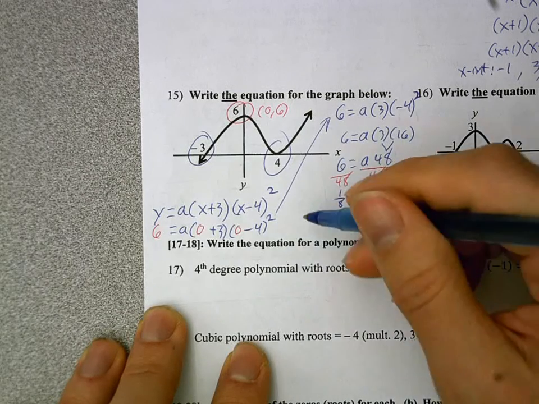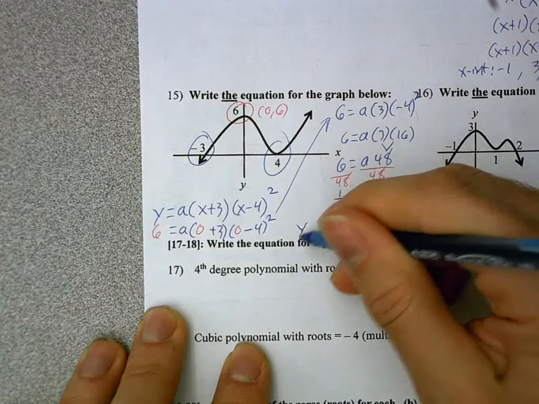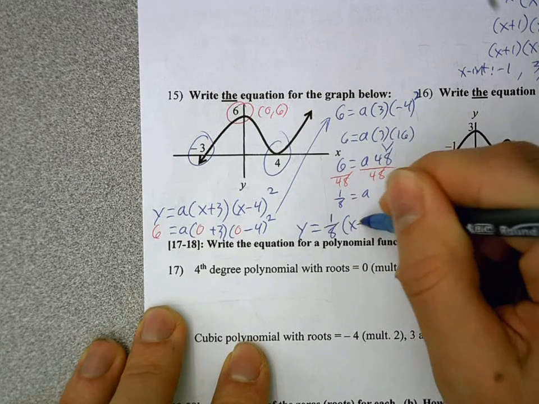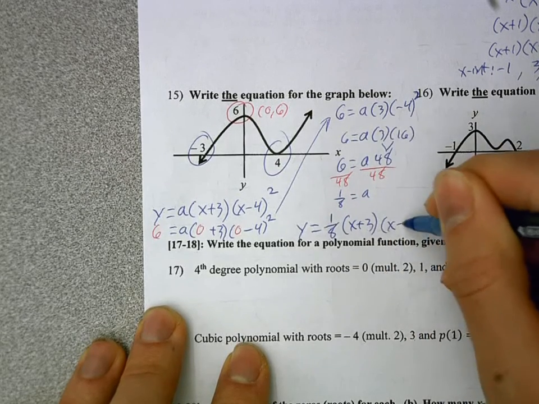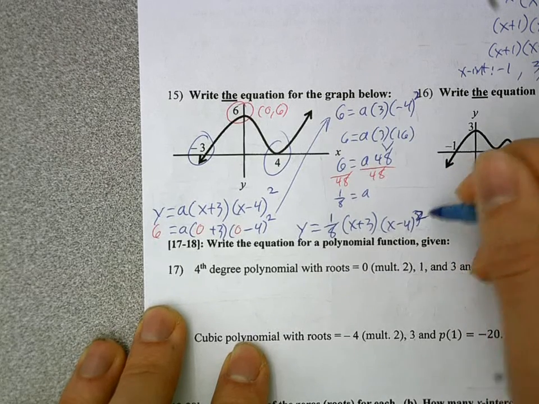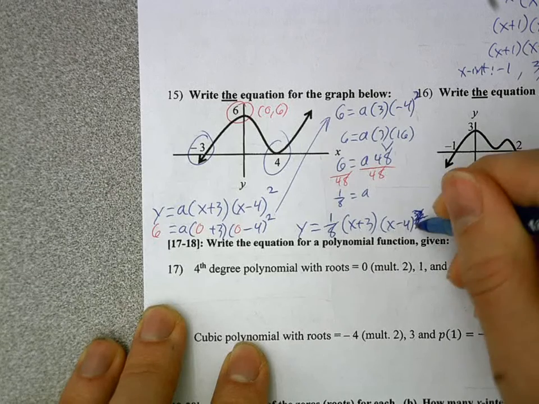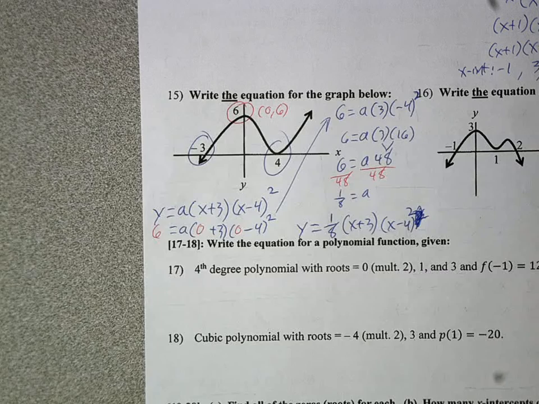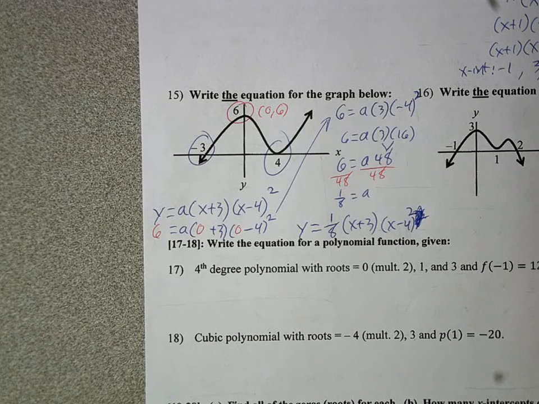Plug that back into the equation we had. y is equal to 1/8 times x plus 3 times x minus 4 squared. Sorry, that's not very clear. x minus 4 squared. Does that make sense to everyone? You would do the exact same thing for 16.